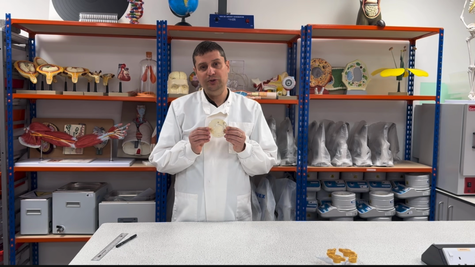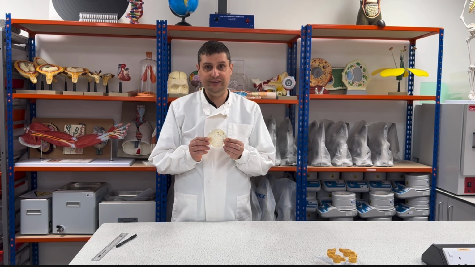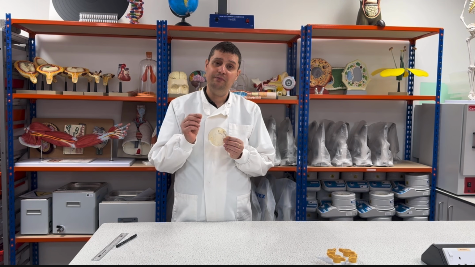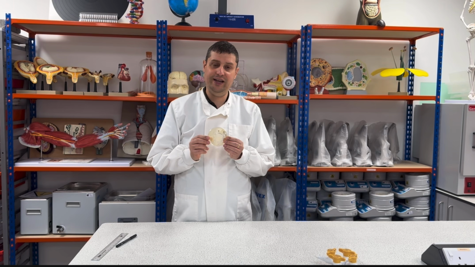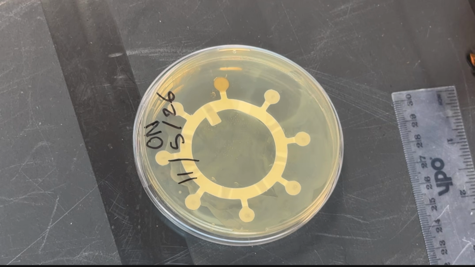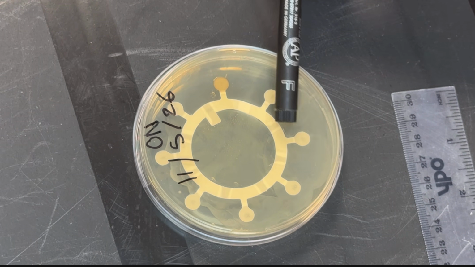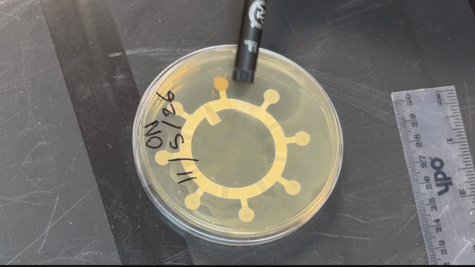Okay, so I will show you the results and how to calculate. Your teacher will show you how to make a proper calculation for your necessity. Okay, so for the results, how are we gonna do to make the calculations? So as we can see here, we have one clear ring here and another clear ring here.